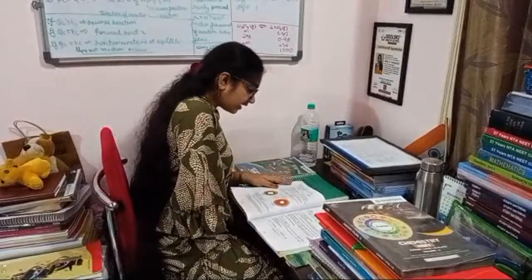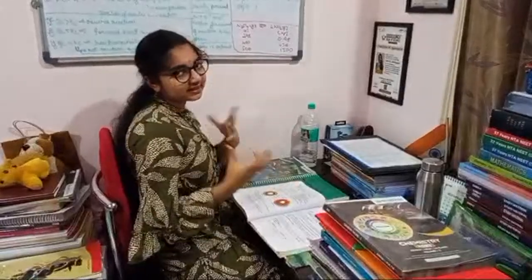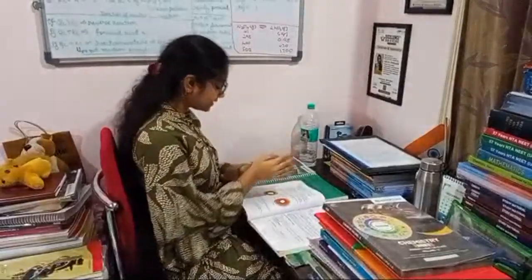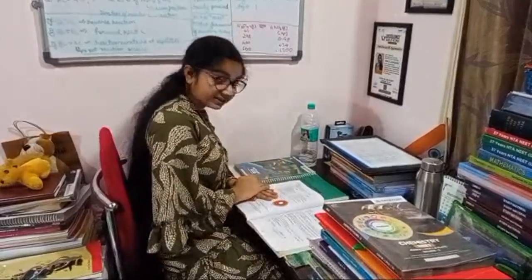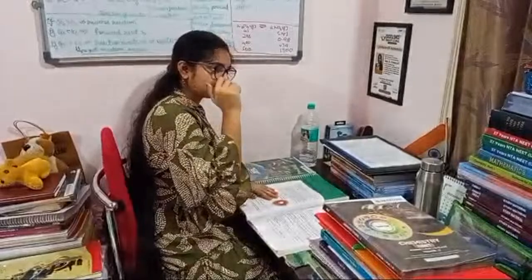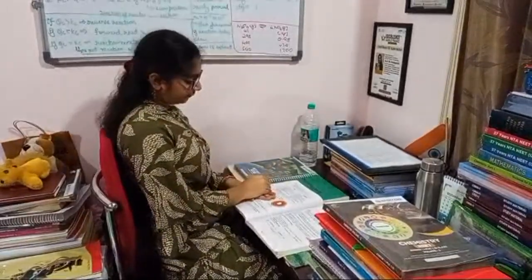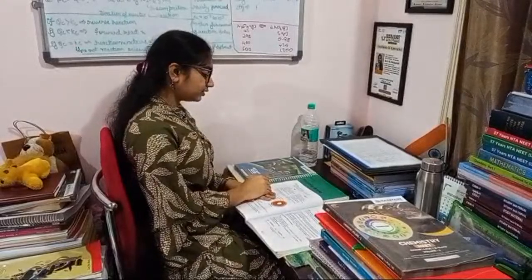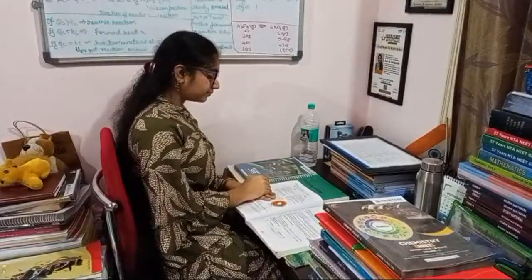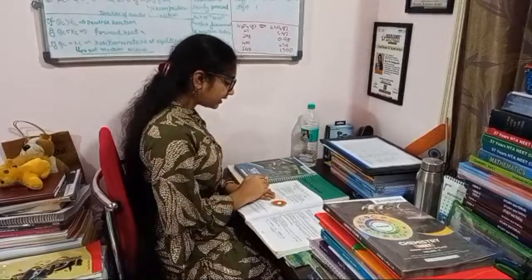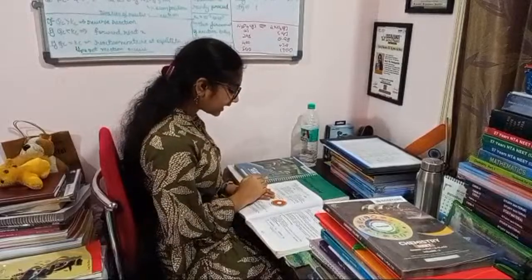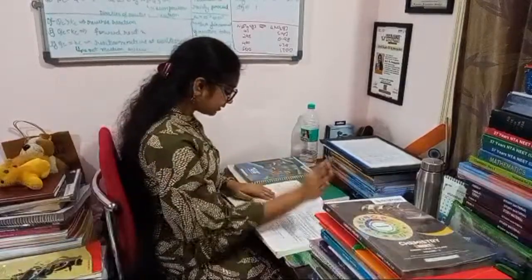Okay, comparison of arteries and veins. This is important. We always compare the veins and arteries, the major two blood vessels. Veins are thin-walled. Arteries are thick-walled. Veins bring blood into the heart; arteries carry blood away from the heart. Veins invariably carry deoxygenated blood except the pulmonary vein. Arteries invariably carry oxygenated blood except the pulmonary artery.